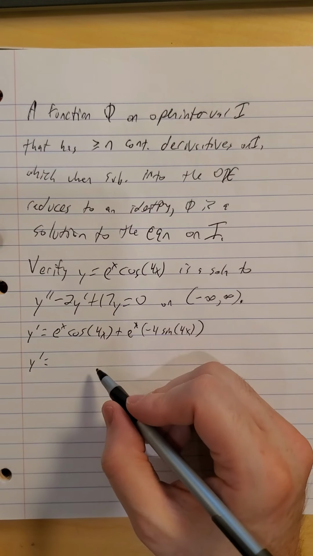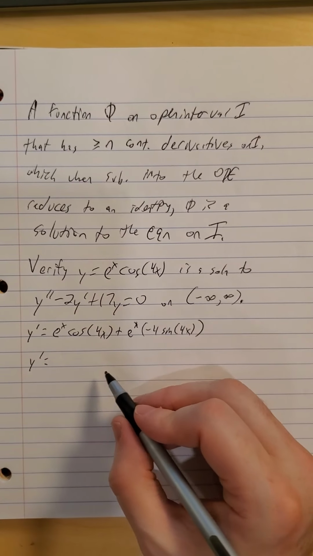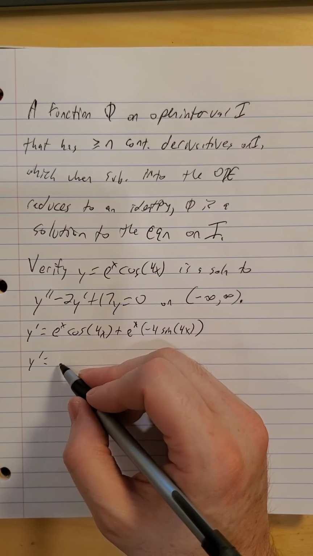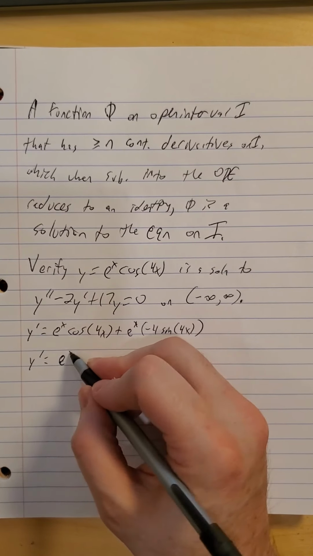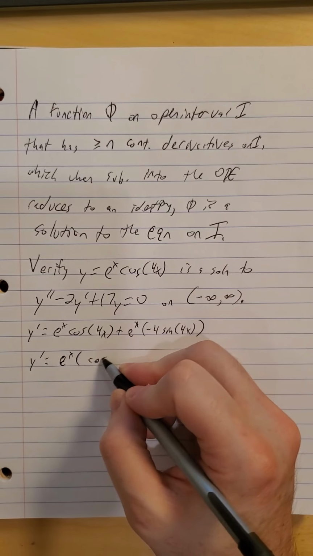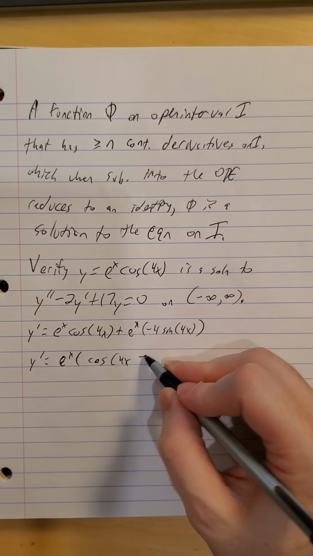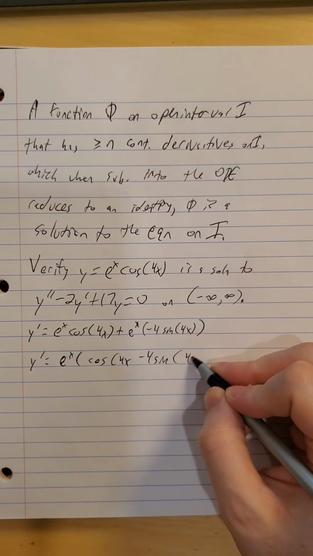Just to make that easier to work with, since we're going to be doing another derivative in a minute, I'll go ahead and factor that guy. So e to the x times cosine of 4x minus 4 sine of 4x.